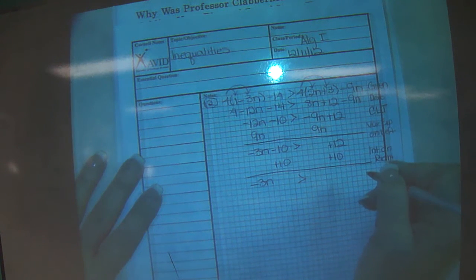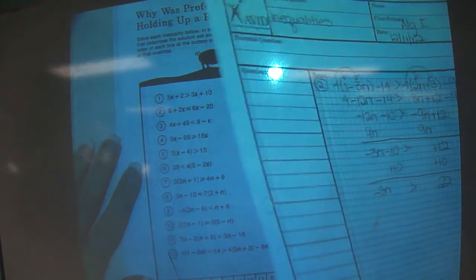What did I do wrong? Did I do something wrong? I'm thinking that should be 21. Did I do some math wrong?